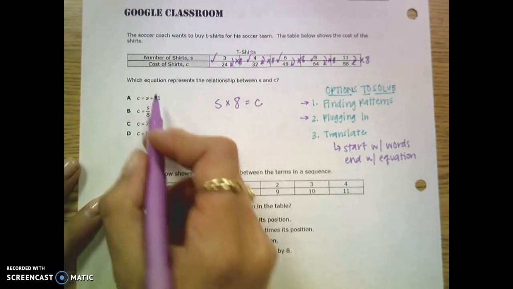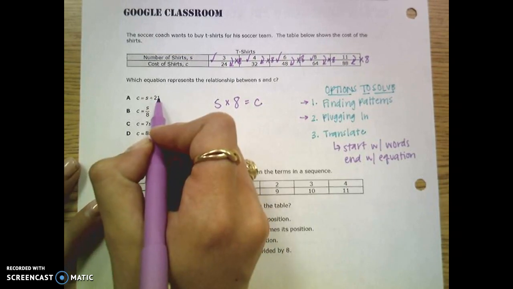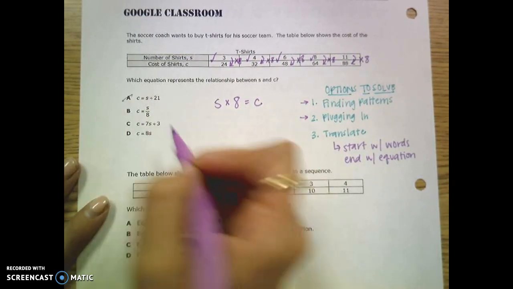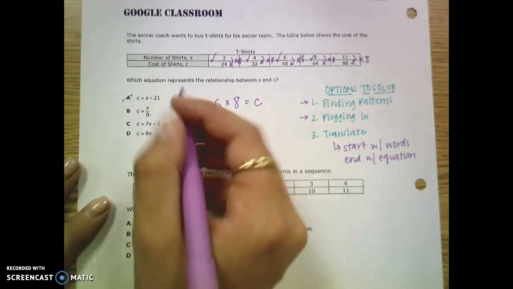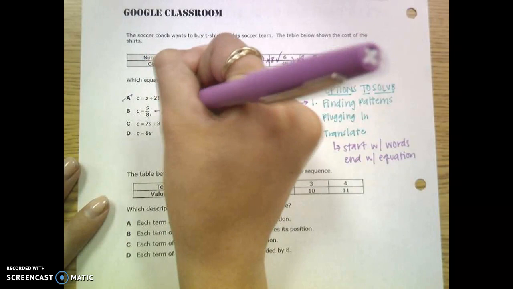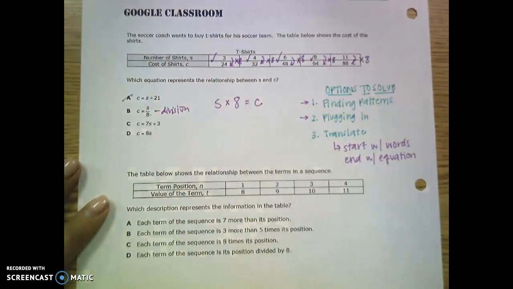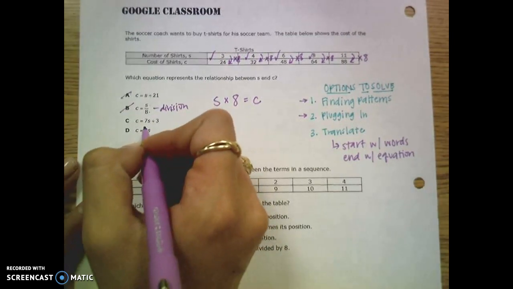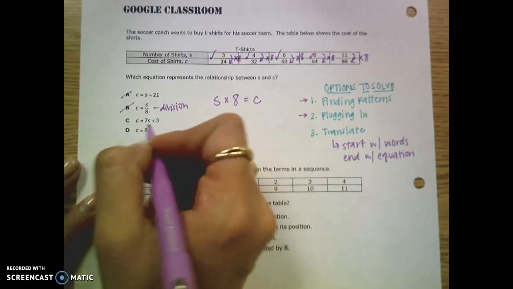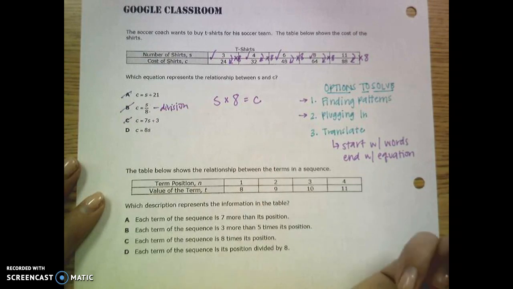So looking through here, I have this one is addition, and it couldn't be addition. This one, if it's in fraction form, S over 8, that's actually division when it's in fraction form like that. So I'm going to say, no, it can't be that one. This one has both a multiplication and addition. So no, I only want multiplication.